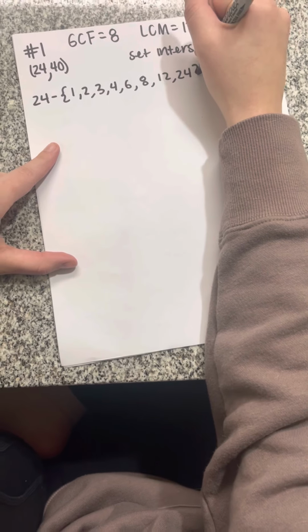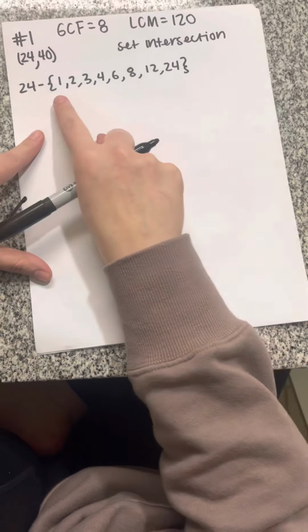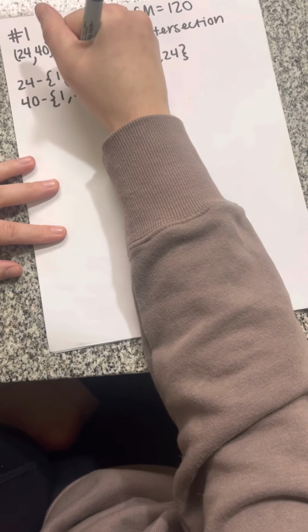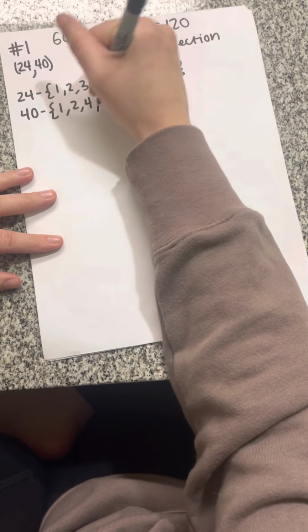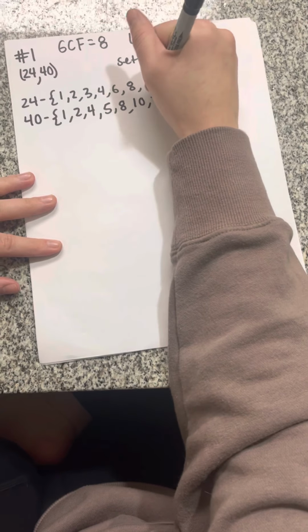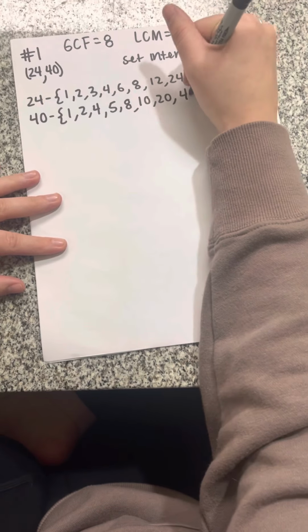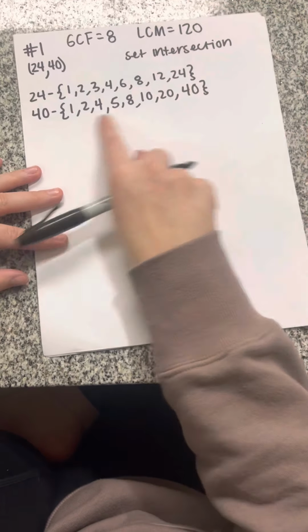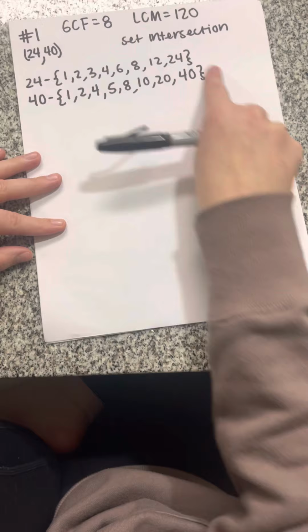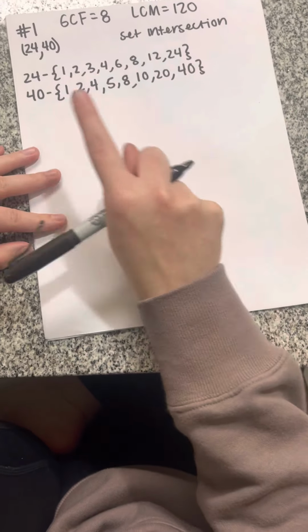Then we make sure to end with our braces on the right, and we go to 40 and do the same process with the factors of 40. 1, 2, 4, 5, 8, 10, 20, 40. And we end with our braces. And it's important to know there's no ellipsis at the end here. So this is a finite set of numbers.